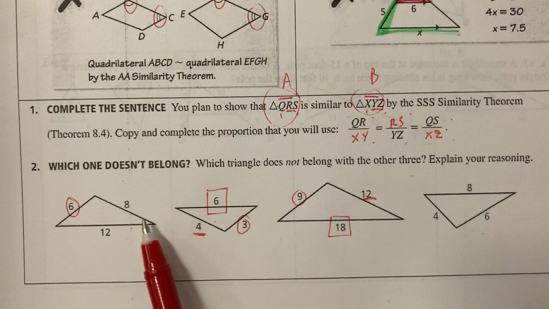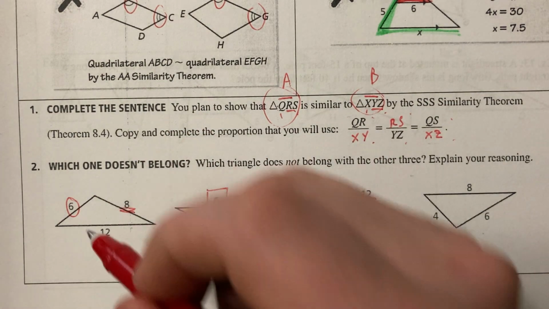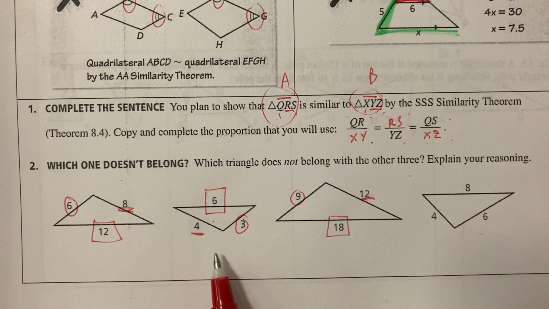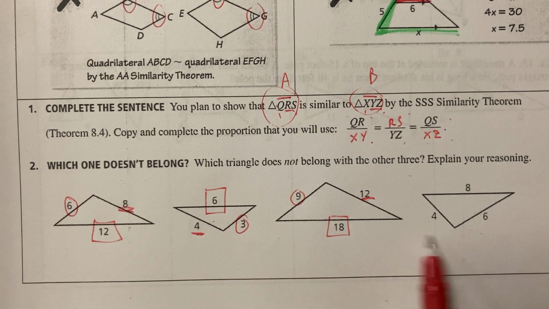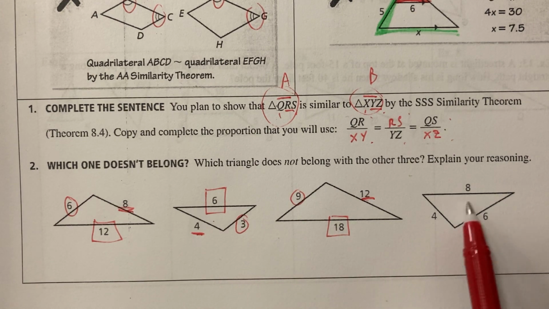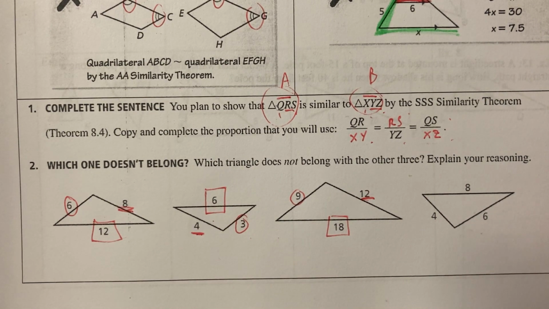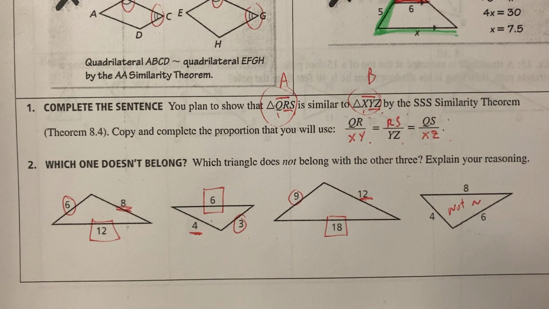If I take 4 and multiply it by 2, I get 8. And if I take 6 and multiply it by 2, I get 12. I'm guessing that this one is not similar. If I take 3 and multiply, if I add 1, no, add 2, and no. See, you can't multiply these to get these numbers. So this one is not similar. That's the weird one.